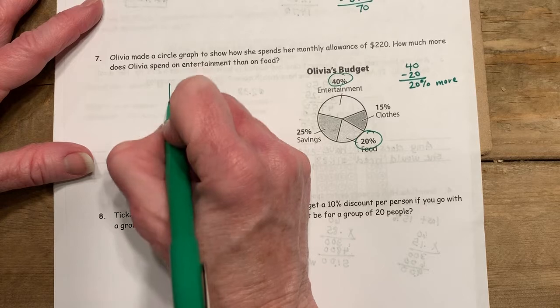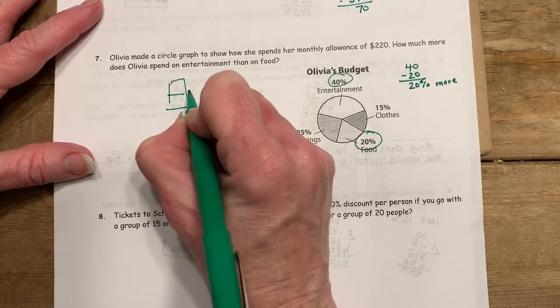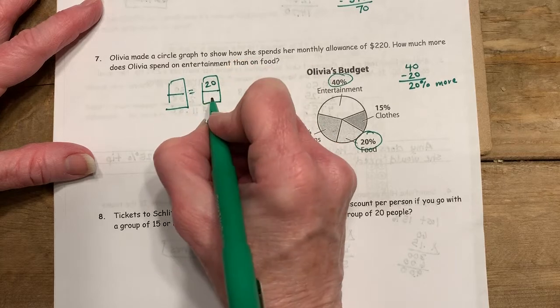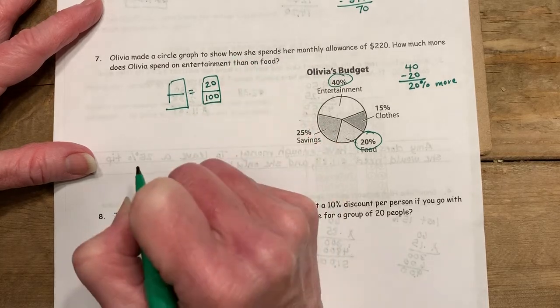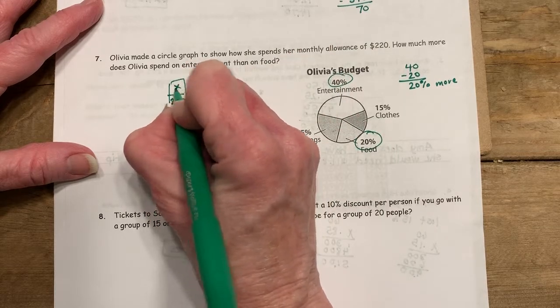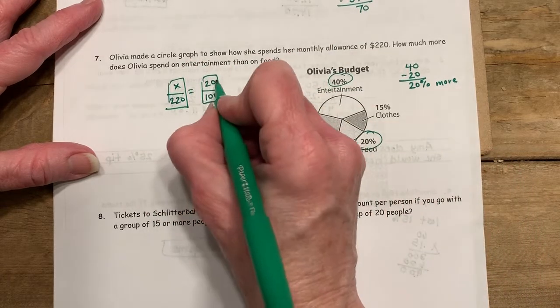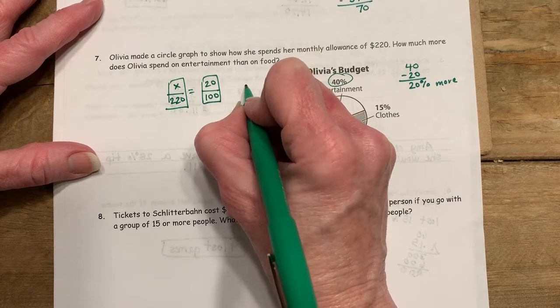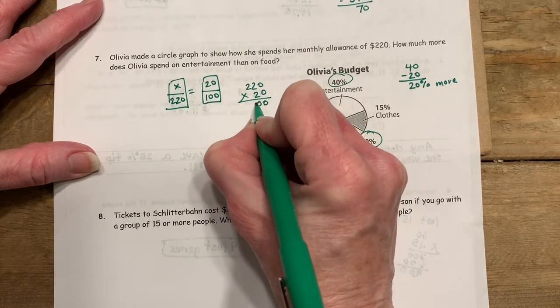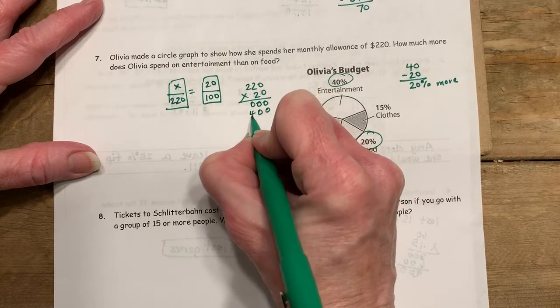So I'm going to do a proportion for this one just because you can use the shortcut on this one, but sometimes I like the proportion. The whole is 220, so that goes down here, and then the part is what I'm looking for. So if I do 20 times 220, that's 0, and then start with a 0, 0, 4, 4.